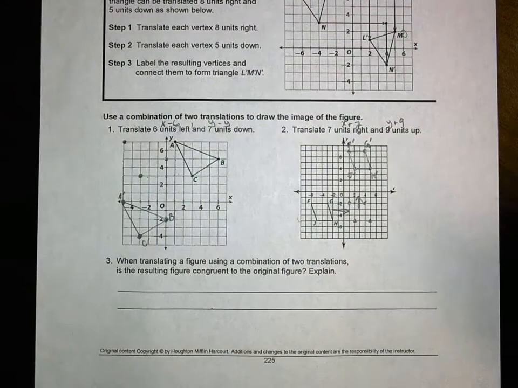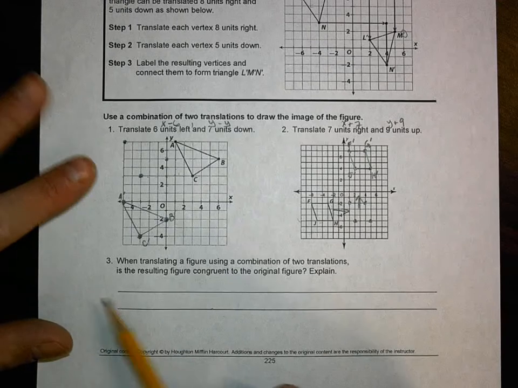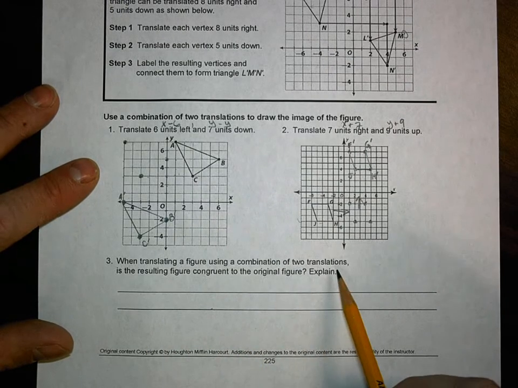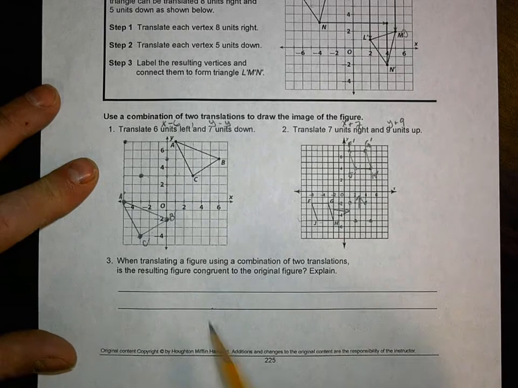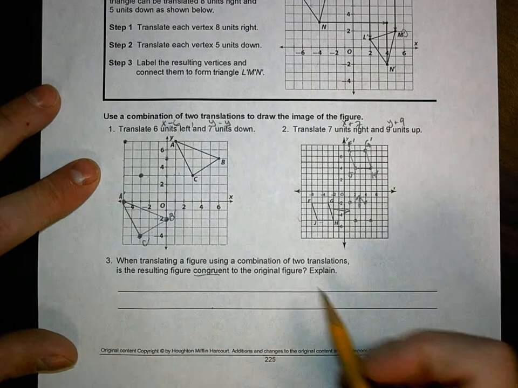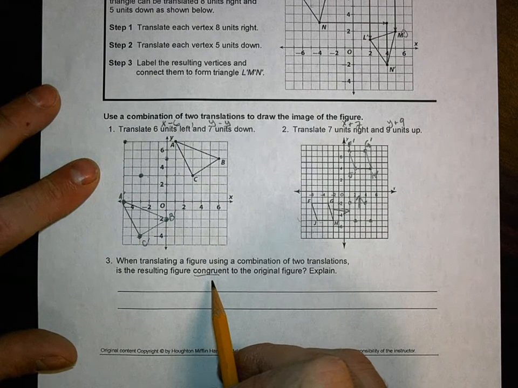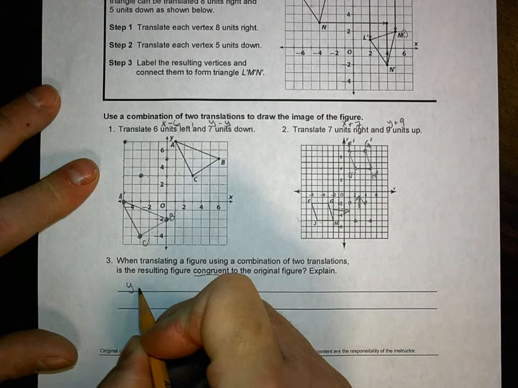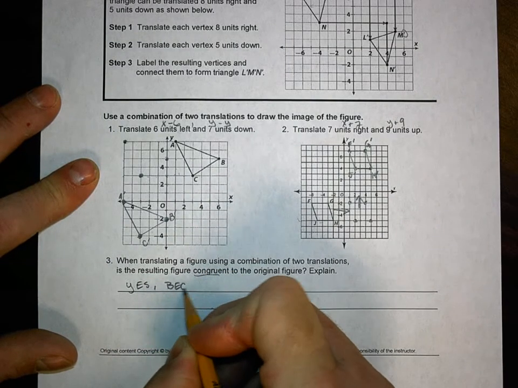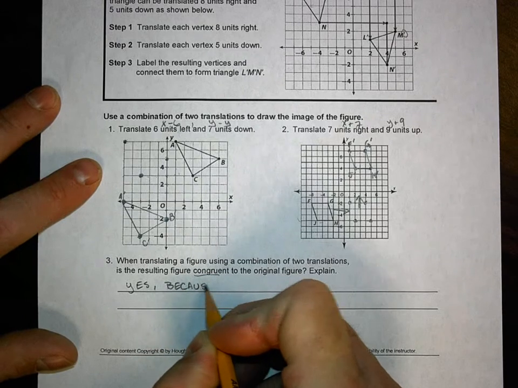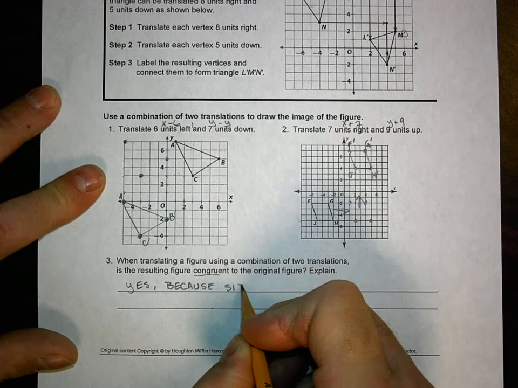They both worked out well. So let's look at question 3. It's an explanation question. It says, when translating a figure using a combination of 2 translations, i.e. left or right and then up or down, is the resulting figure congruent to the original figure? The word congruent means the same. So yes, it's congruent. Because size and shape doesn't change.